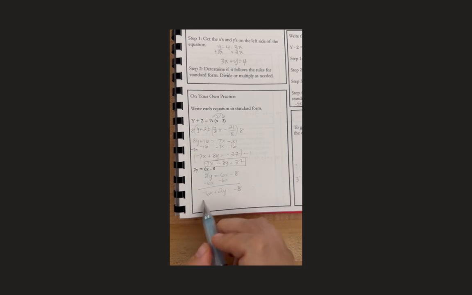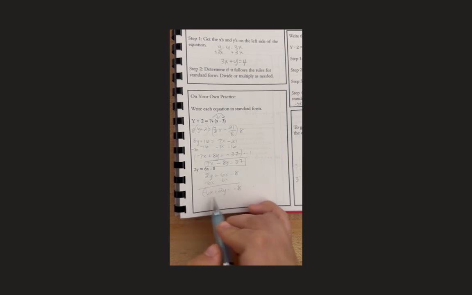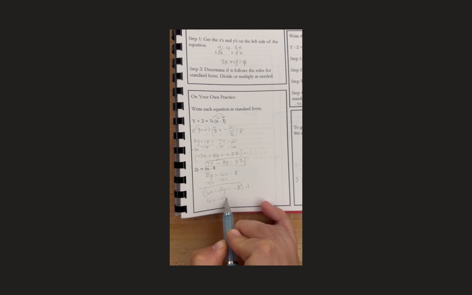From there, I am almost following all of the rules. I need to check, are there fractions? No. Is A greater than 0? No, I cannot have a negative number here. So I'm going to multiply everything by negative 1. 6x minus 2y equals positive 8.